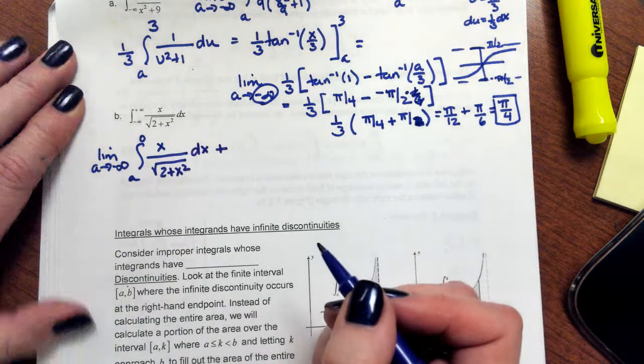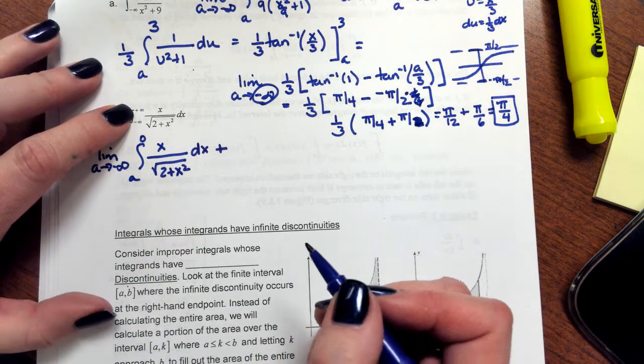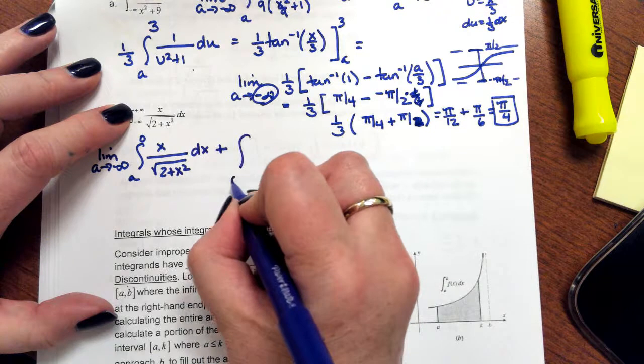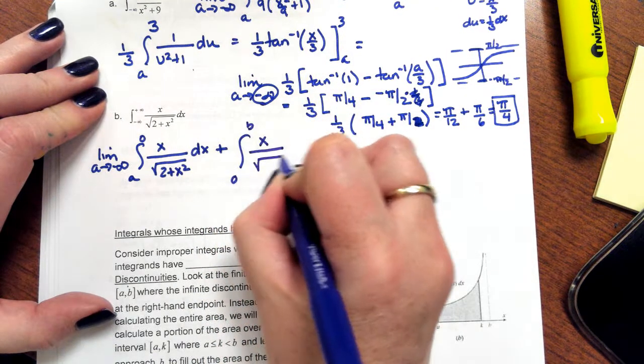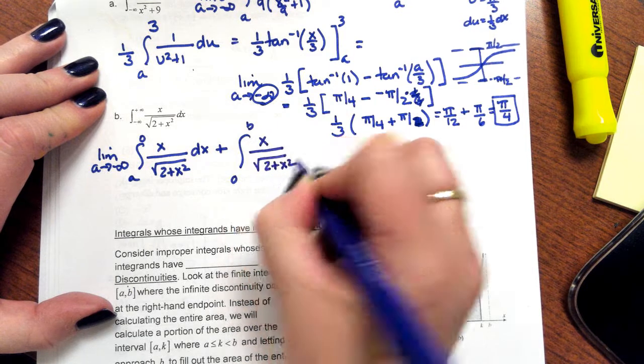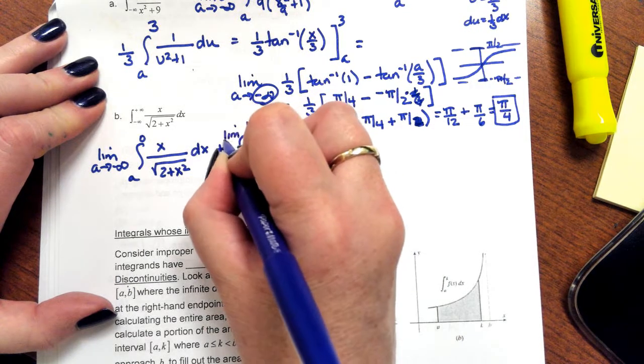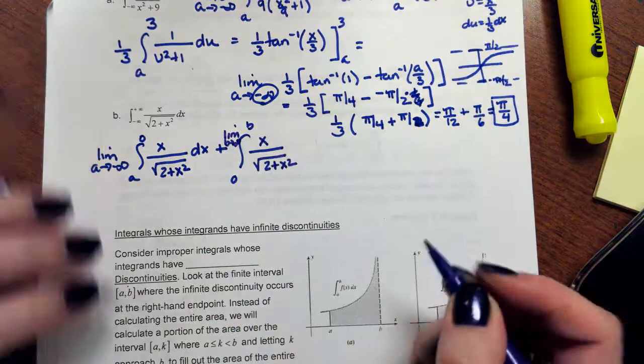I'm going to add that. Now I'm going to replace my upper bound with a b. So again, I split it at 0 from 0 to b of x over the square root of 2 plus x squared. And this is the limit as b is going to infinity, dx.